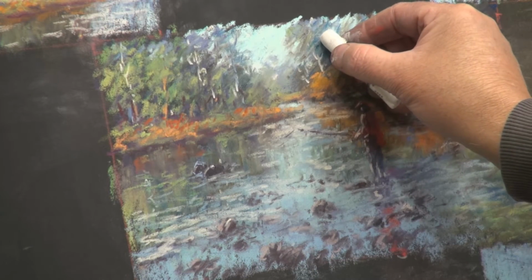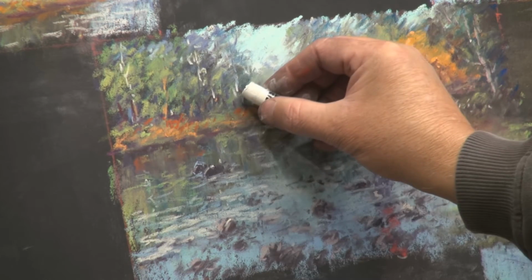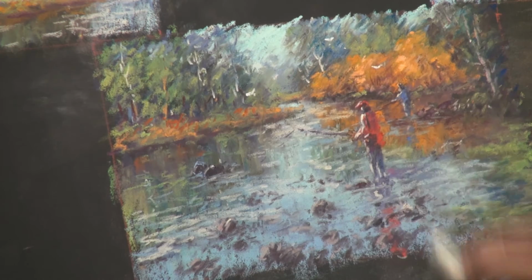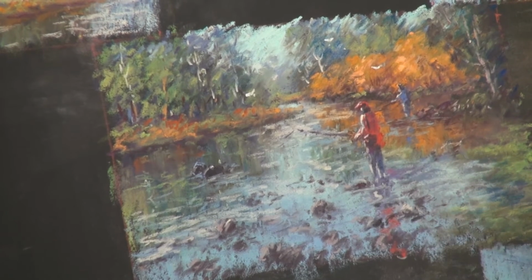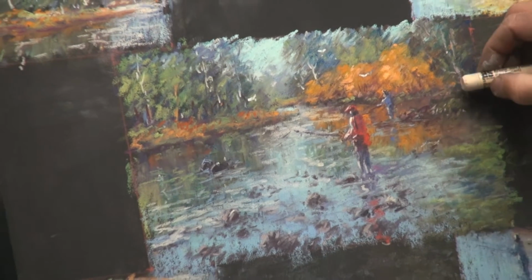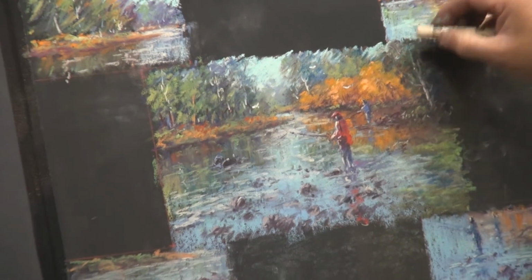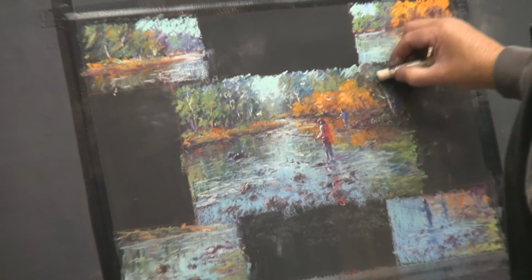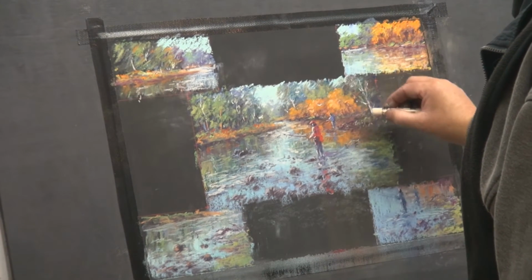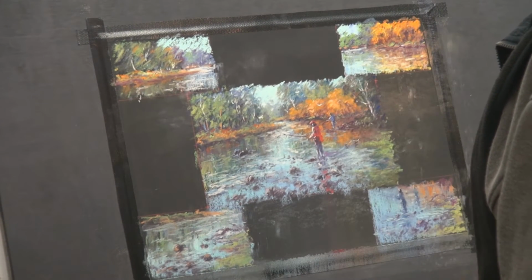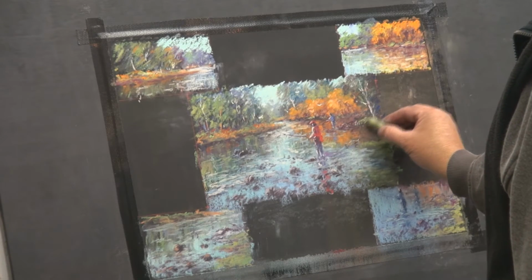Put one up here, a couple more there. Having done all of that, what you need to do is just sit back, have a look at it and see if all the elements that you've put in are helping the painting, and if they're not, fix up whatever you think needs to be fixed.